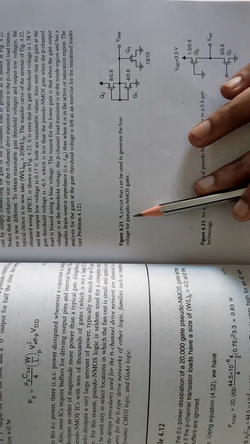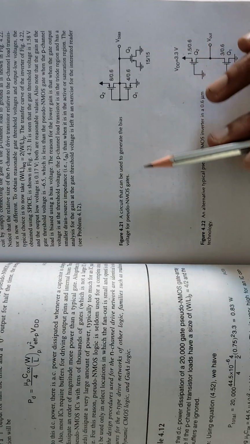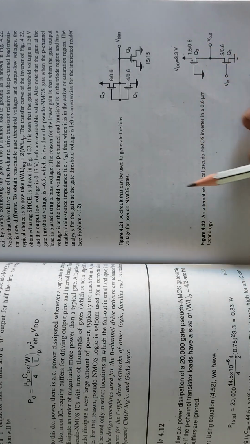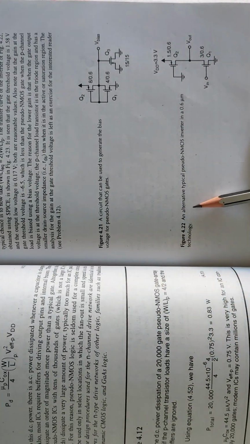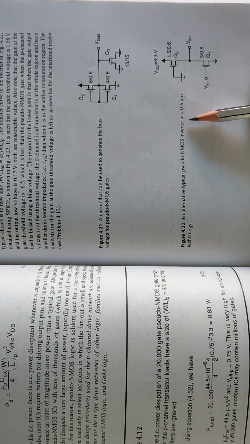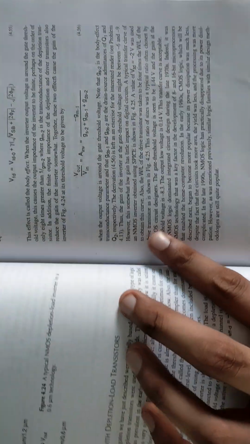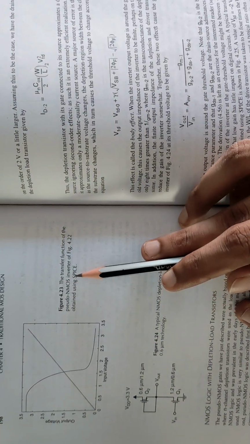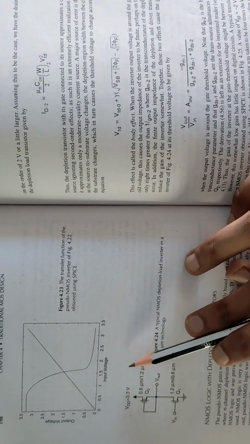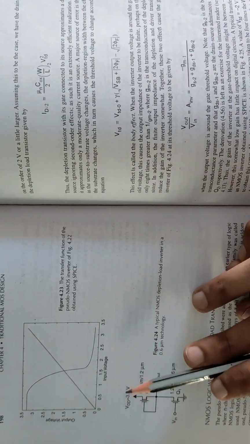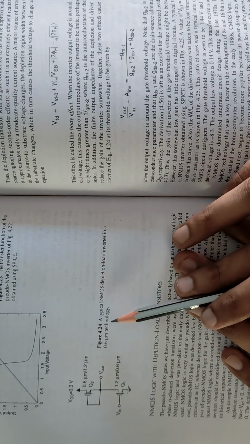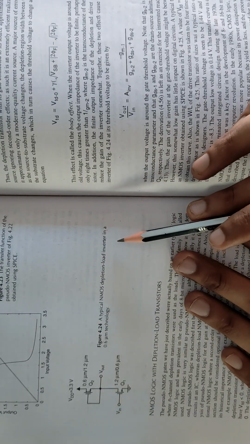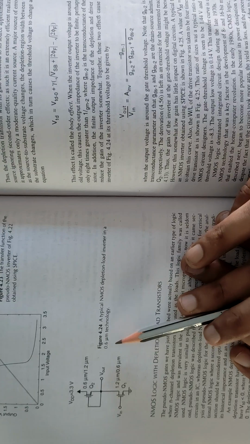As you can see in this figure, a circuit that can be used to generate the bias voltage for pseudo NMOS gates. In this figure you can see an alternative typical pseudo NMOS inverter in a 0.6 micron technology. As you can see in this figure, the transfer function of the pseudo NMOS inverter of the figure obtained using SPICE. Here this is the output range, this is the input range. In this figure, a typical NMOS depletion load inverter in a 0.6 micron technology.